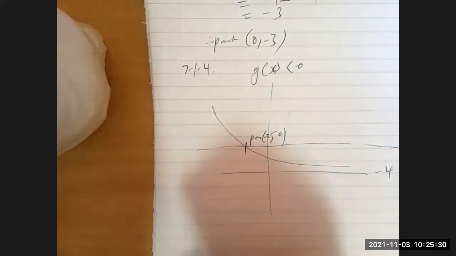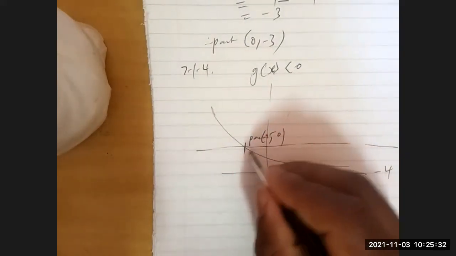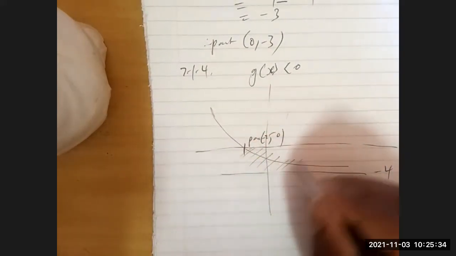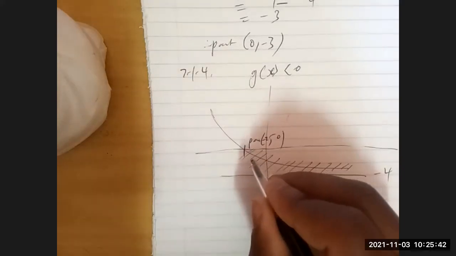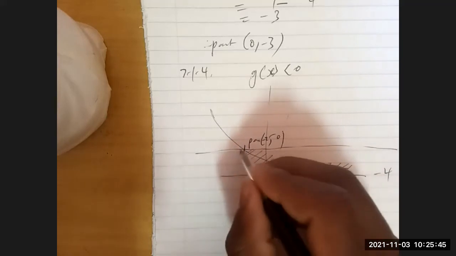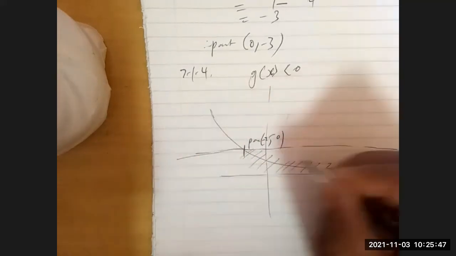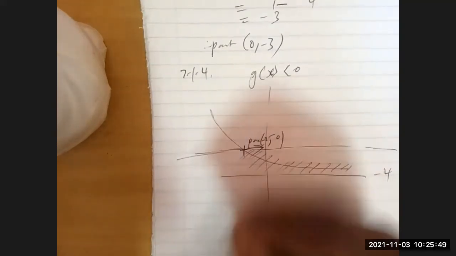So they are saying we need where the graph is negative. You see here, the graph is negative, right? So where is the graph negative? You see this side, it is positive. So where the graph is negative, it's going this way, okay?